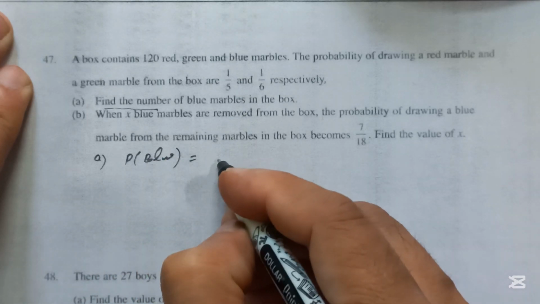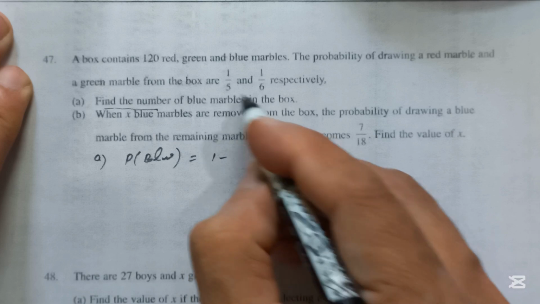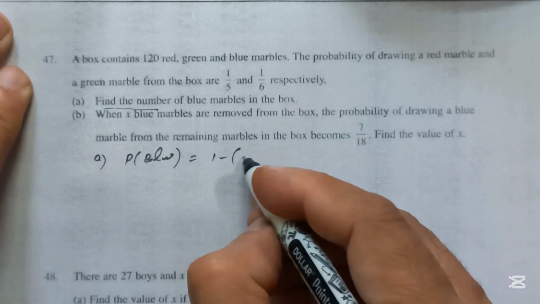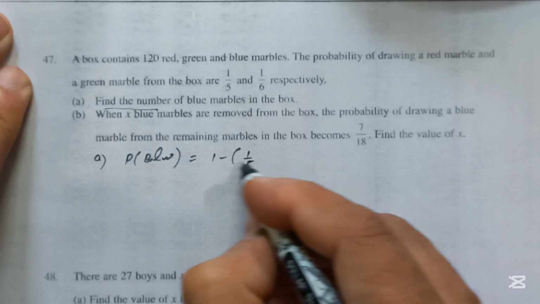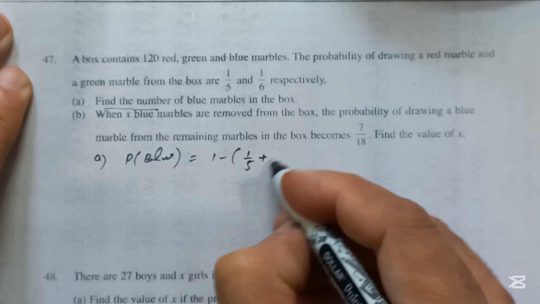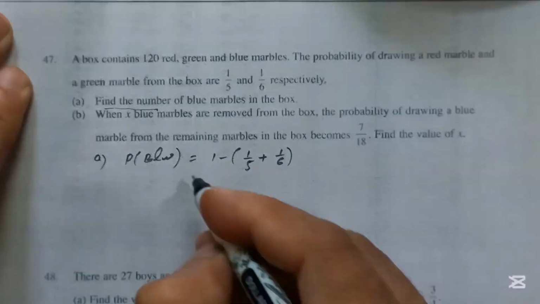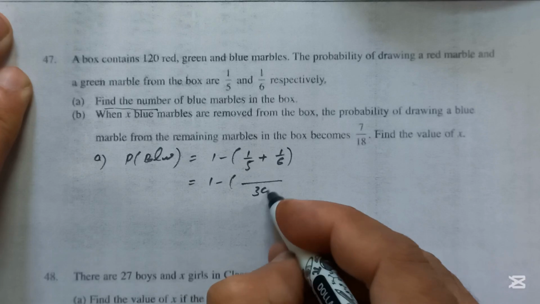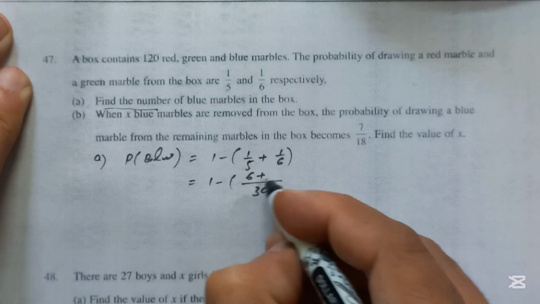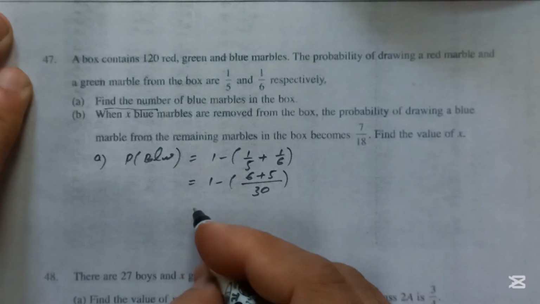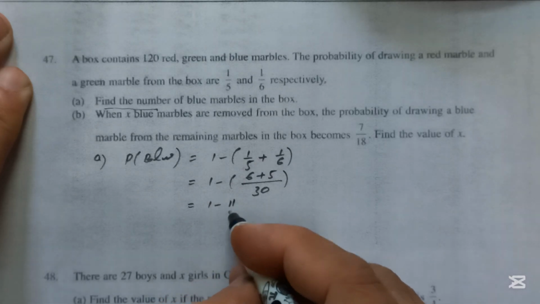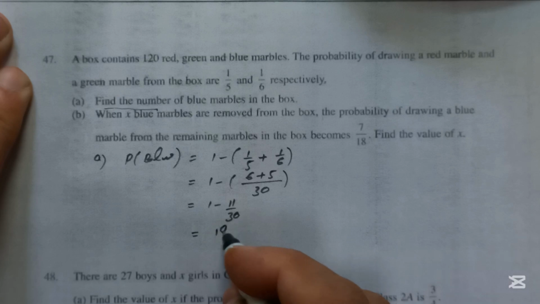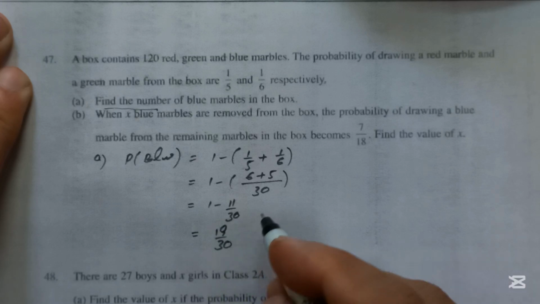That can be found by subtracting the collective probabilities of green and red marbles from 1. So this will be 1 minus bracket start 1 by 5 plus 1 by 6, and solving it, 30 will be the LCM. 6 5s are 30, 5 6s are 30. 1 minus 11 by 30, and 30 minus 11 is 19, so 19 by 30 will be the probability of the blue.